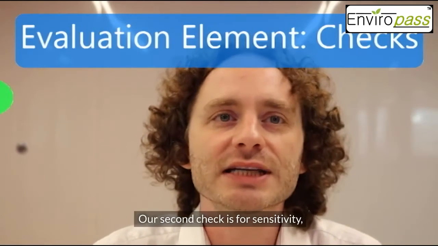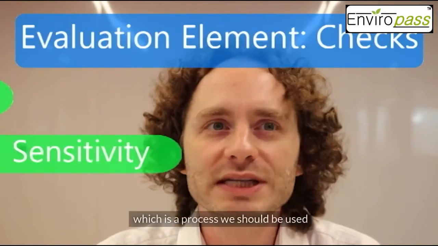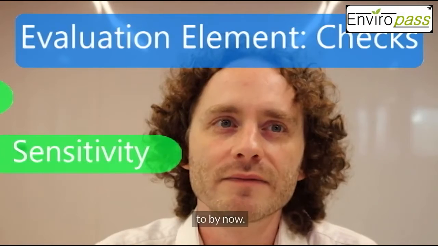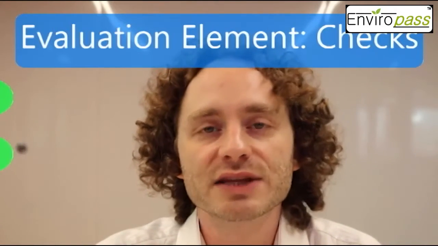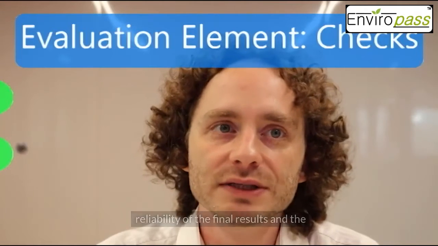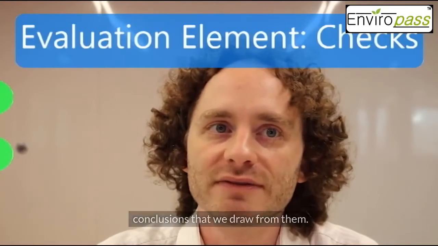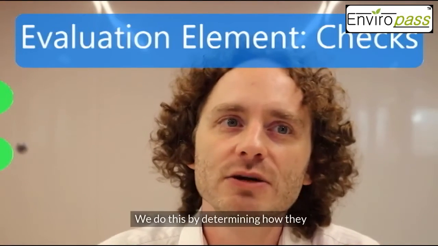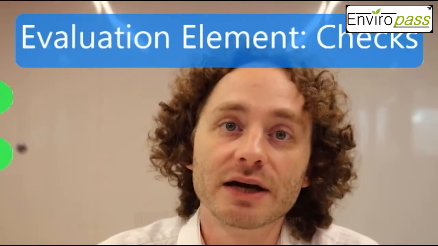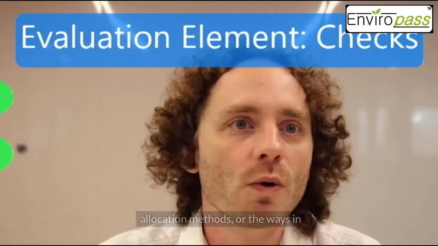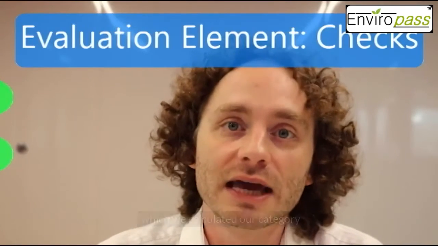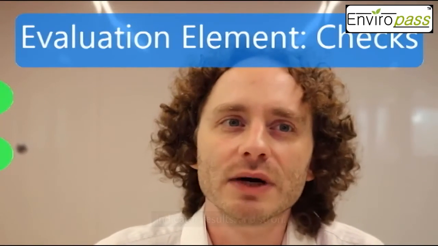Our second check is for sensitivity, which is a process we should be used to by now. Let's start with a bit of a review. Our goal here is to assess the reliability of the final results and the conclusions that we draw from them. We do this by determining how they may have been affected by uncertainties in the data, or by our allocation methods, or the ways in which we calculated our category indicator results, and so on.